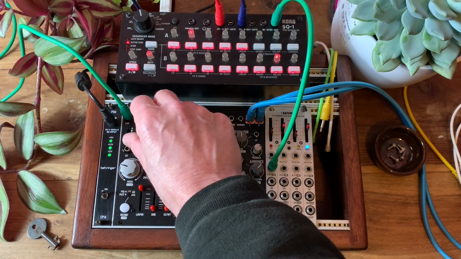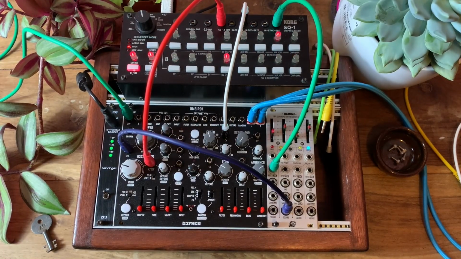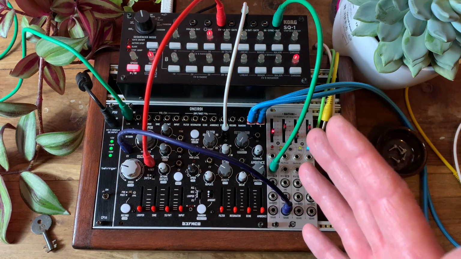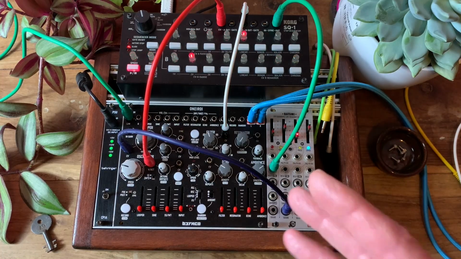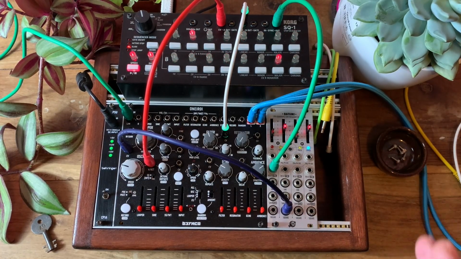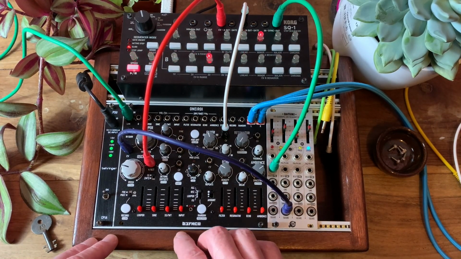So that was that. So moving on to the next patch, and for this patch there is quite a lot of detail. It's quite harsh sounding, quite digital sounding, but there's quite a lot of detail in there. Headphones would be a good option if you want to get the most out of this.